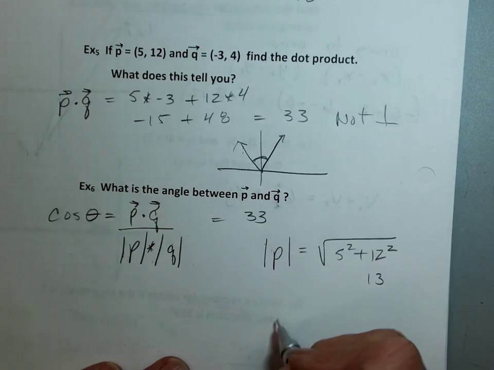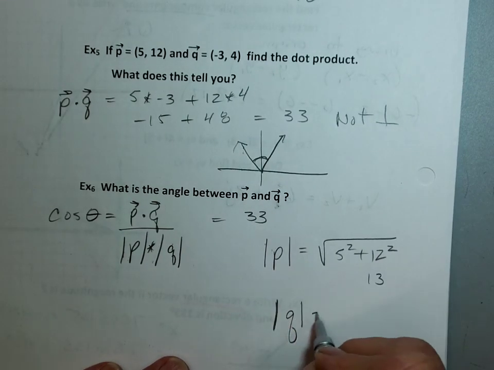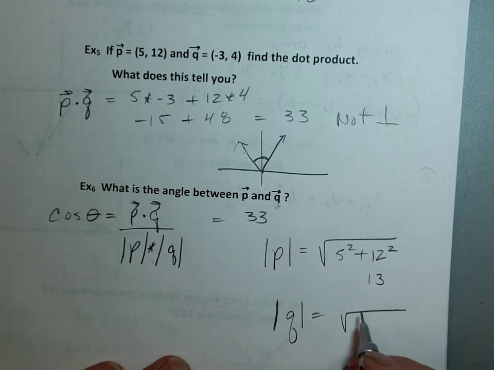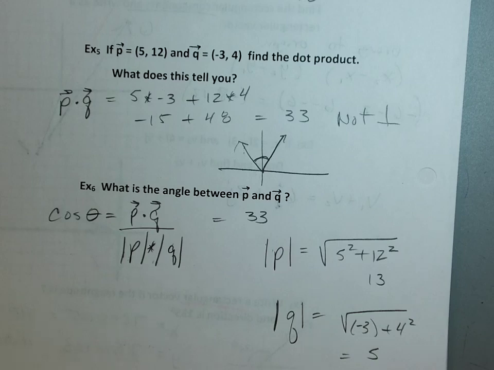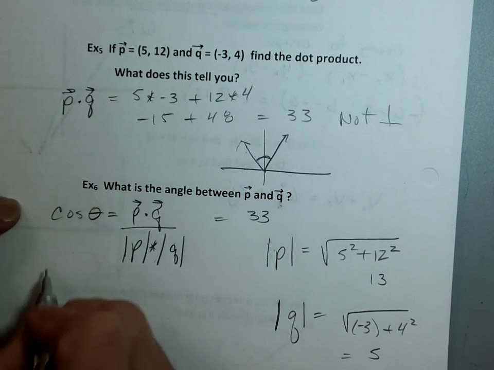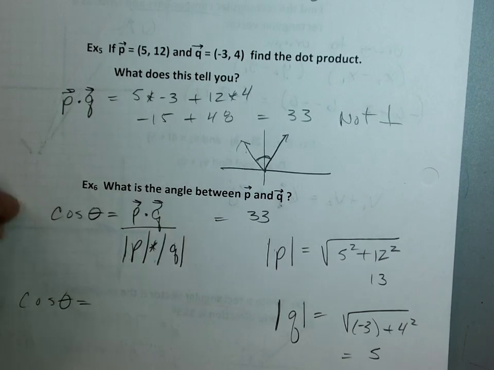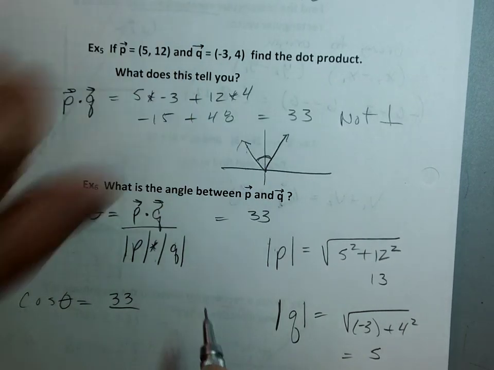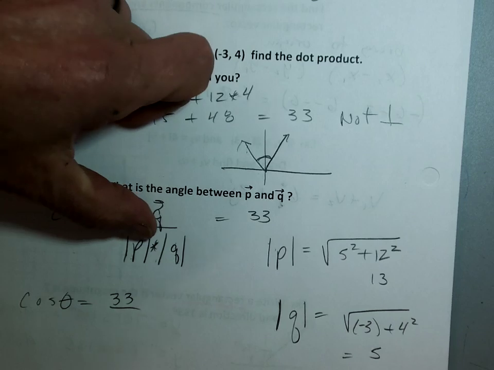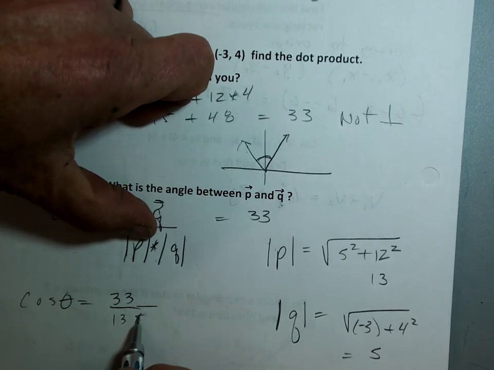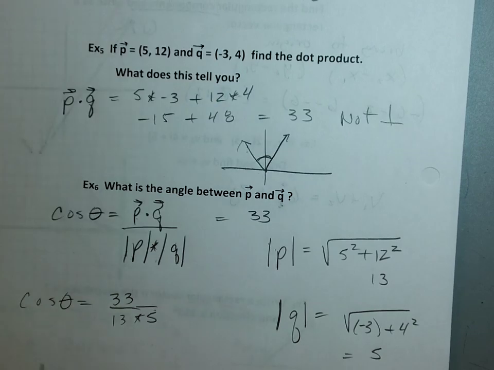And what is the magnitude of Q? Again, it's the length from Pythagorean's theorem, so negative 3 squared plus 4 squared, and that's just 5. Trust me, if you want to do the math. So let's finish this up. To find the angle, cosine of theta equals 33, because that's my P dot Q, divided by the magnitude of P, which is 13, times the magnitude of Q, which is 5. So cosine of theta equals 33 over 65.